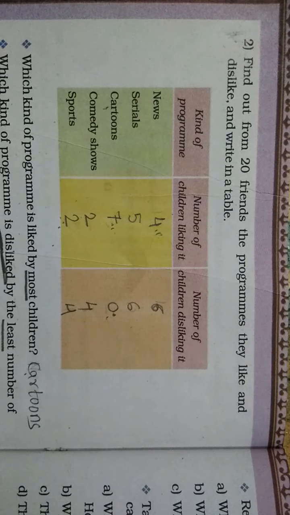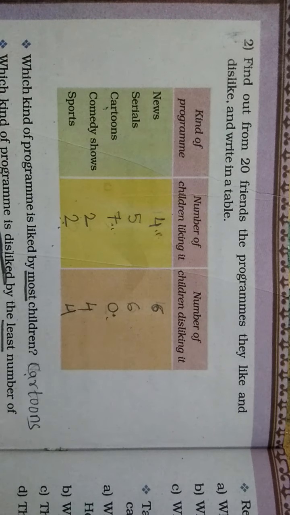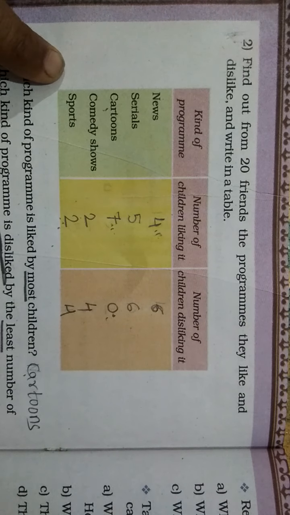Now children, find out from 20 friends the programs they like and dislike and write in a table. Now you have to ask 20 of your friends about this: news, serials, cartoons, comedy show and sports. Out of these 5, which one they like and which they dislike.